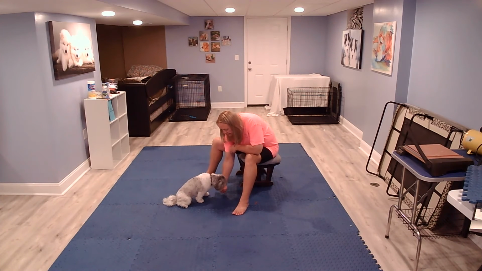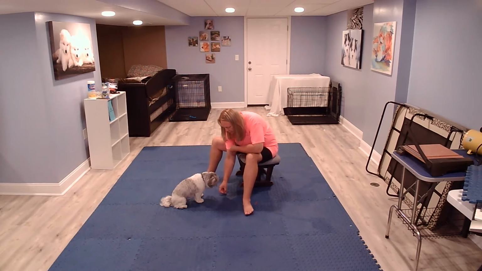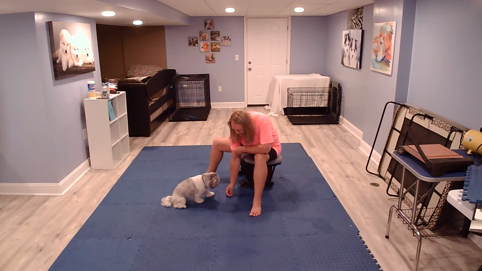Good boy. Leave it. Yes. Oops. And then eventually, I'm going to get to the point I can put it on the floor. Leave it. Yes. He started to go for it. Now, once I can put it on the floor, leave it.